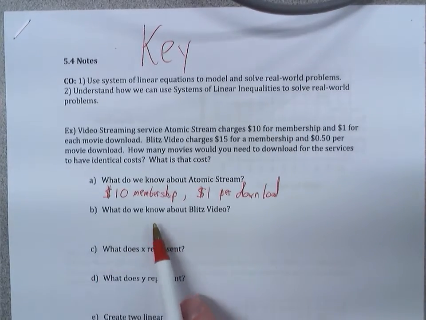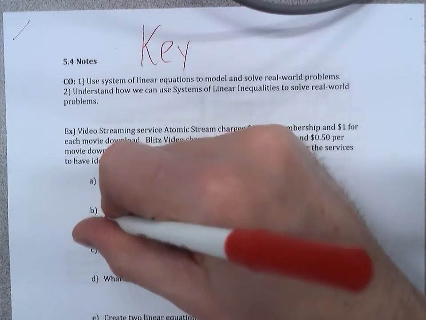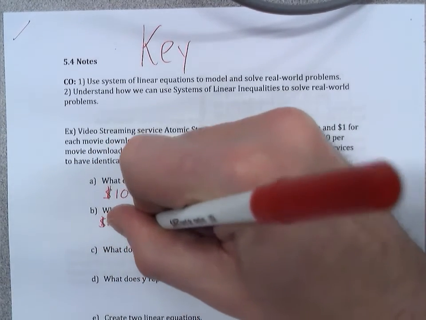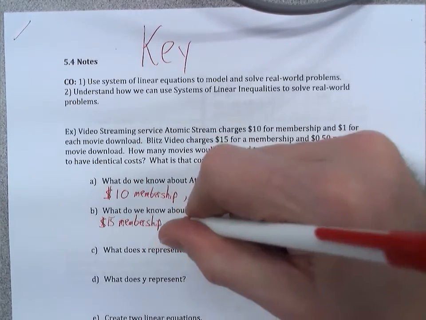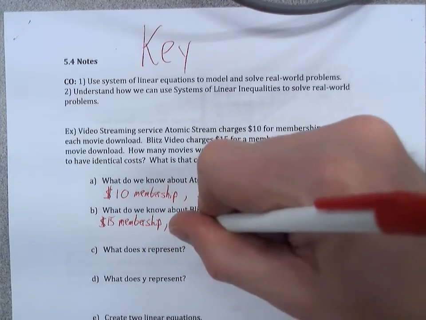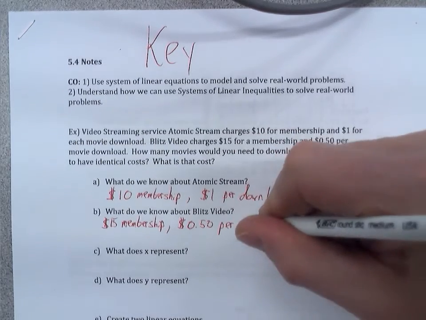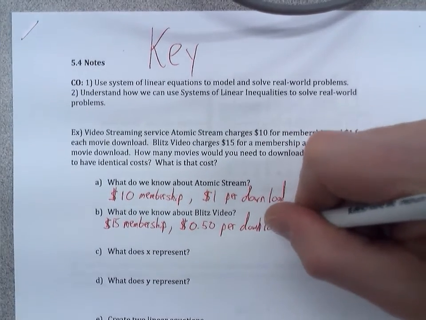And then what do we know about Blitz Video? Blitz Video we know is $15 for the membership and only 50 cents, so $0.50 per download.